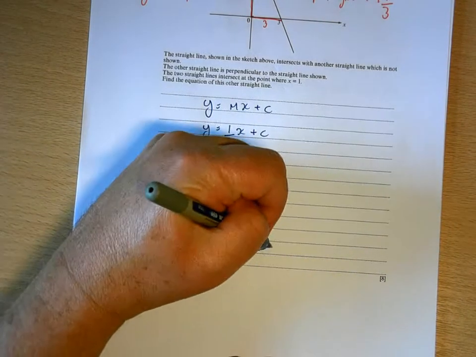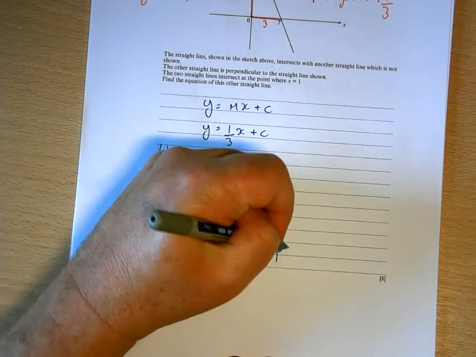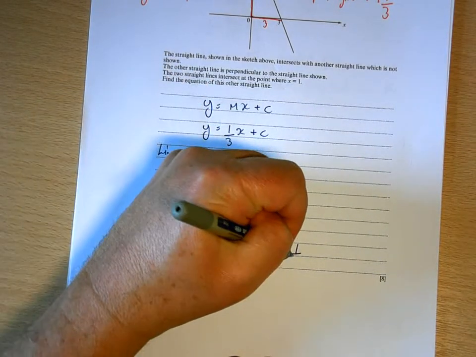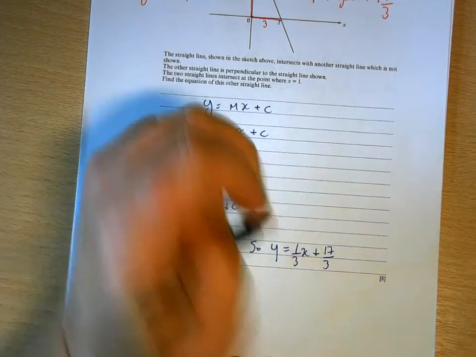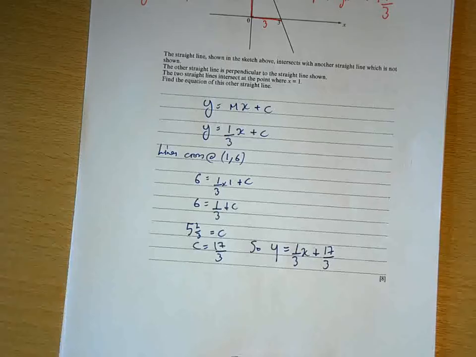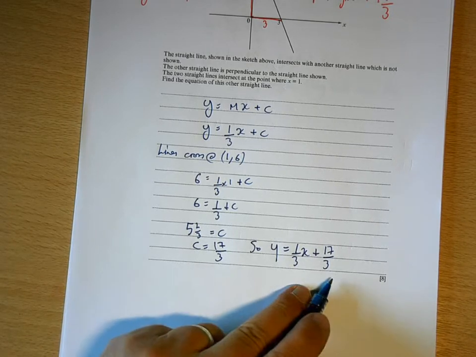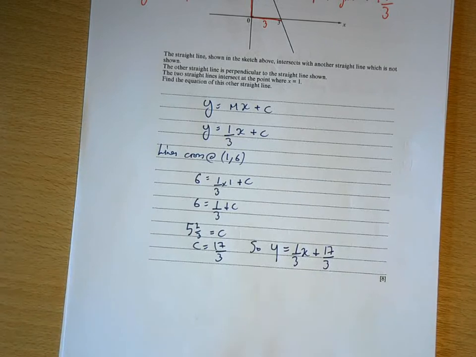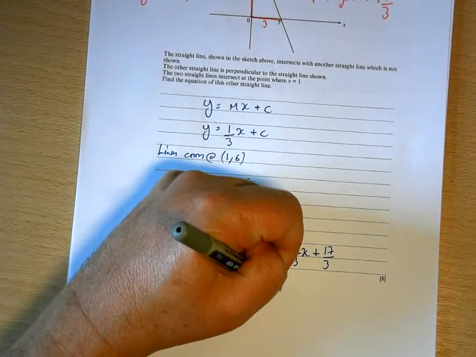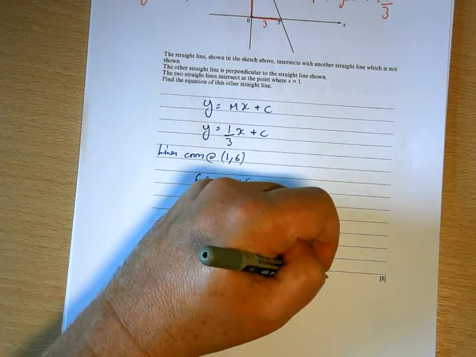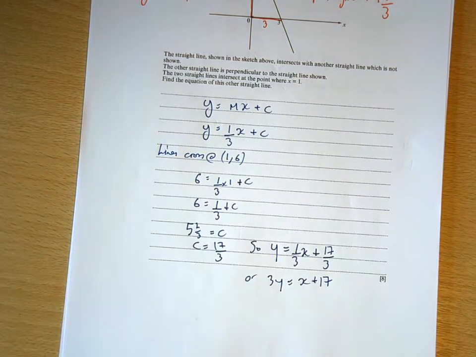So the equation of the line is y equals 1/3 x plus 17/3. Now it's not asking you to give it in any form, so you can leave it like that and there's nothing at all wrong with that. Or you could, to get rid of the fraction, multiply throughout by 3 and write it like that.